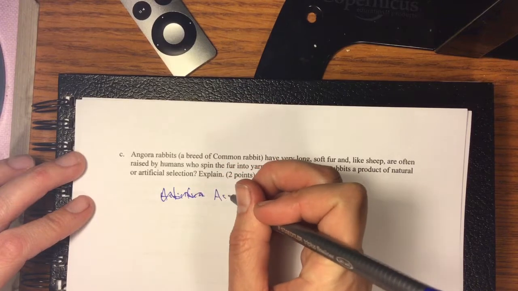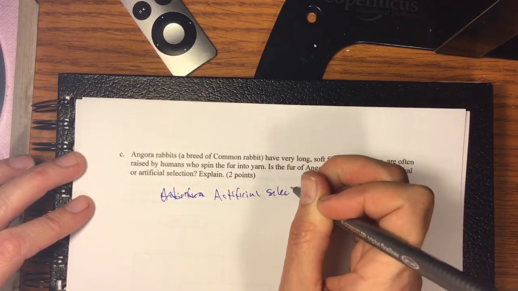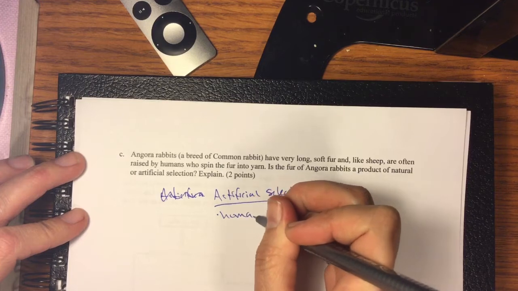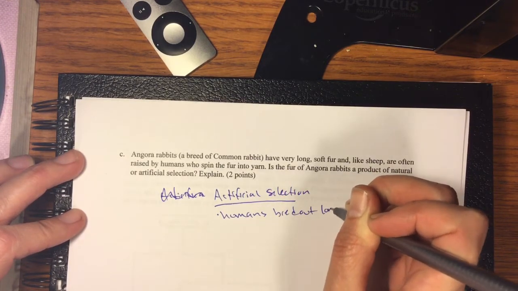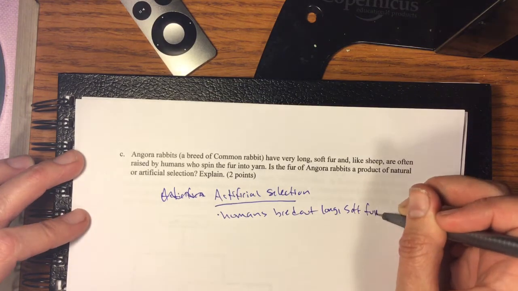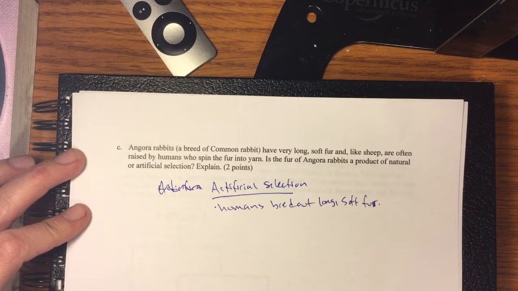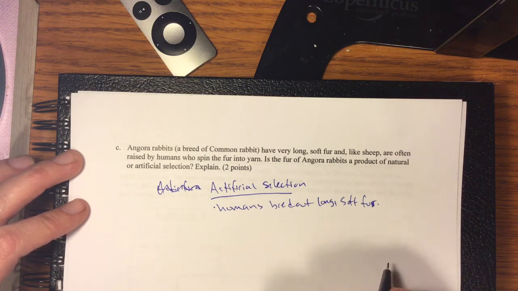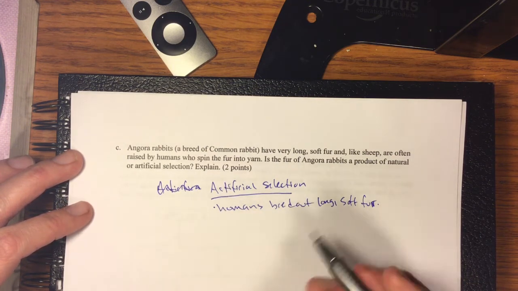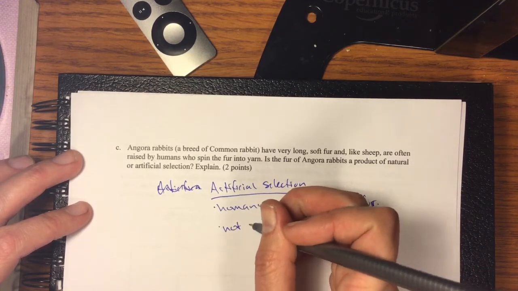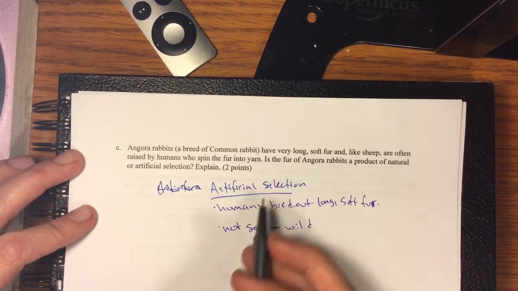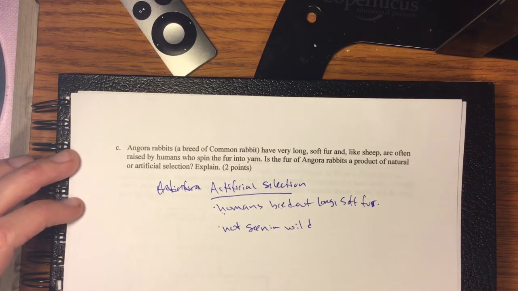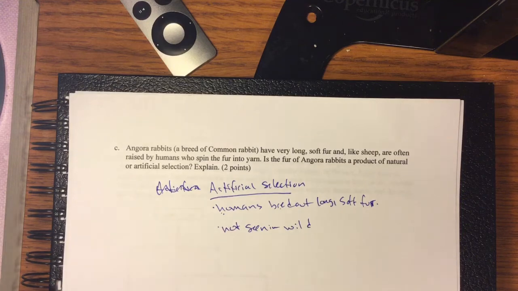Artificial selection. The thing is that these rabbits naturally have some soft fur that the humans then bred out. So humans bred long, soft fur in these animals. We picked something that we really liked, and then we kept breeding it over and over until we got longer and softer hair. Okay? Explain. Artificial selection, humans bred it. This is not what you see in the wild. Basically, anytime humans are involved with the reproduction of another animal, in that they are causing the breeding to go a very specific way that the animals are not in charge of, then that is artificial selection.